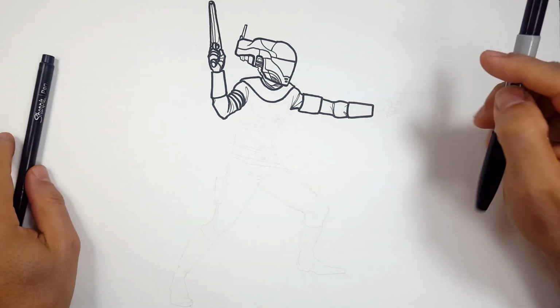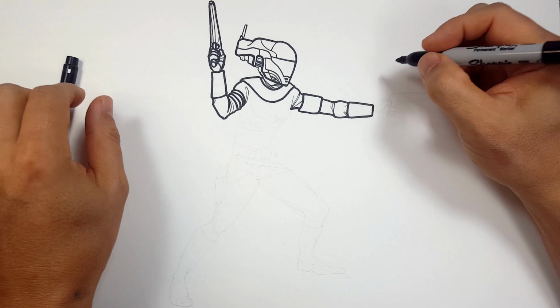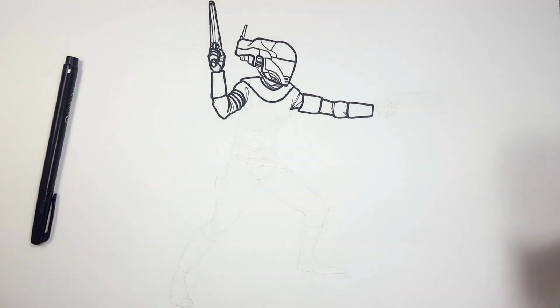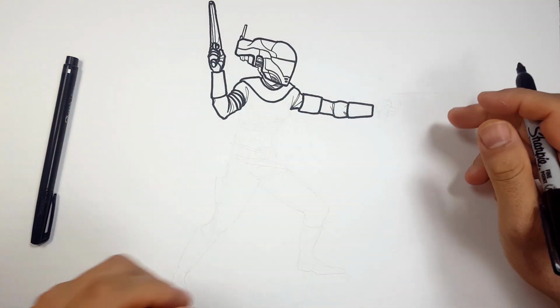All right, how's yours coming out? Mine's coming out awesome. I really like this. I really hope I like this character. She looks really fun.